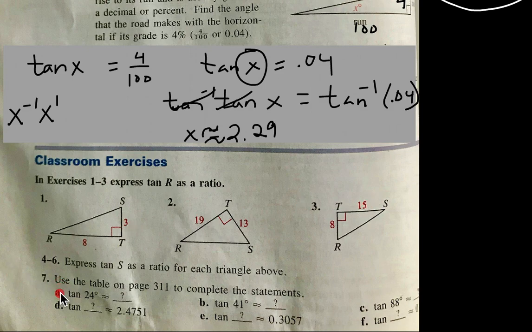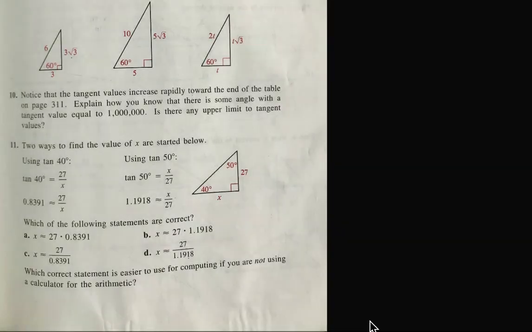Now, on the next ones, it says use the table to complete the statements. We're not going to use the table. So you just use your calculator, you enter tangent 24. If you want to know the degree, you're going to put inverse tangent, and I'm going to put that number 2.4751, enter, and I get 67 degrees. So this one will be 67 degrees. Or it's really 68 because we're going to round it up. So that's how all of those work. So let's go to the next slide.